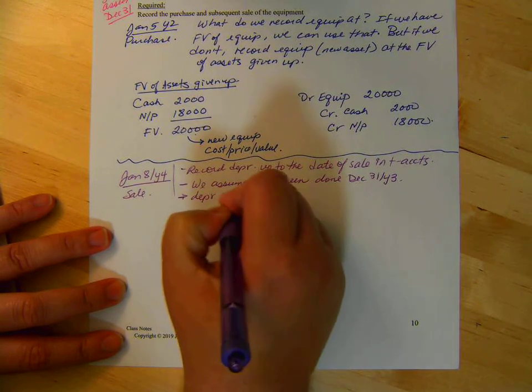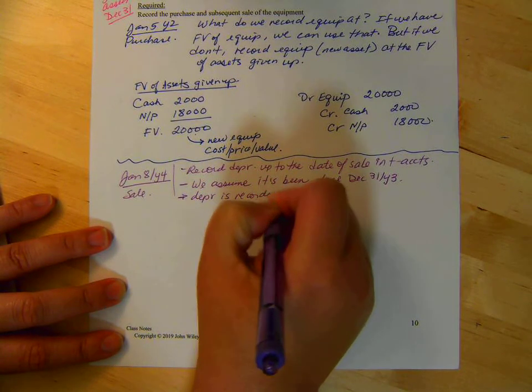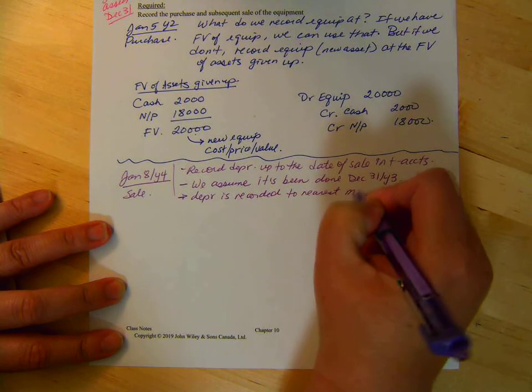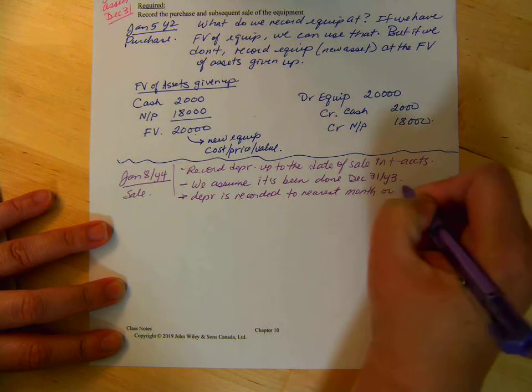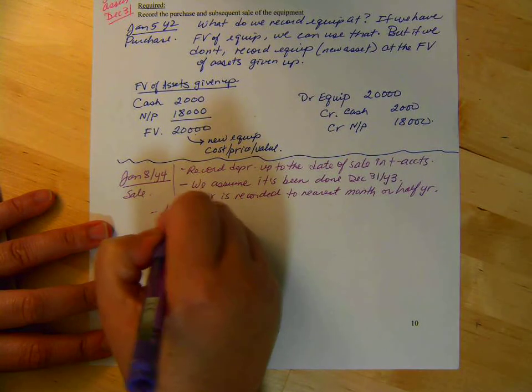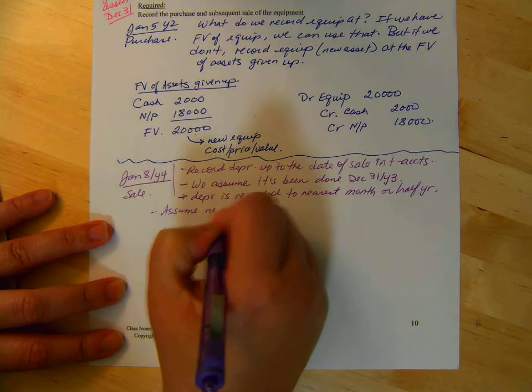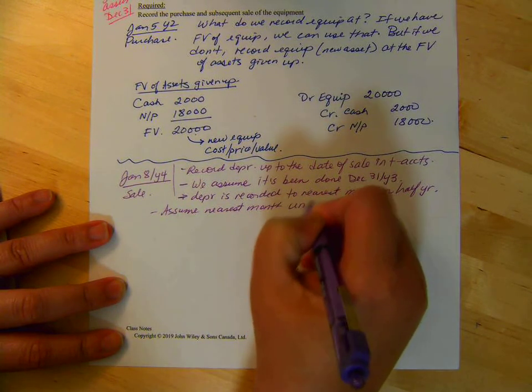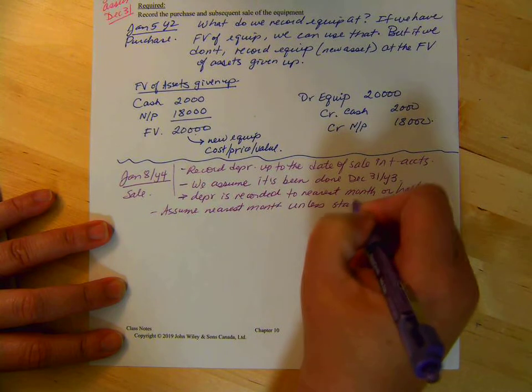Depreciation is recorded to the nearest month or half year. Assume nearest month unless stated otherwise.